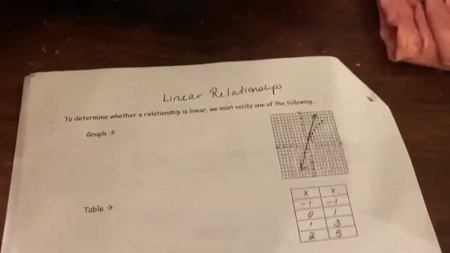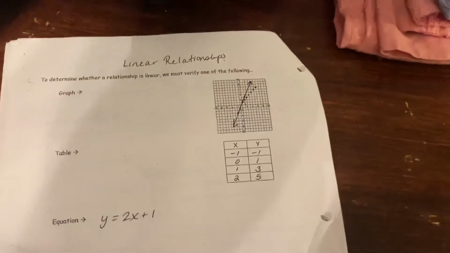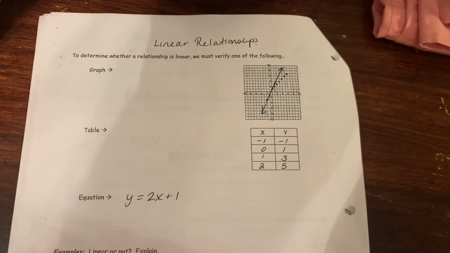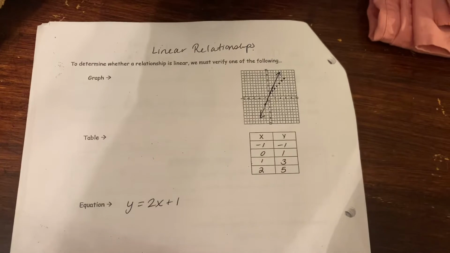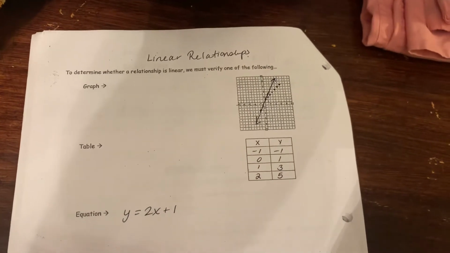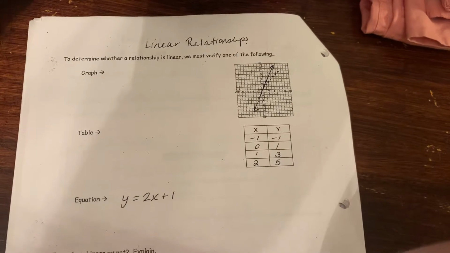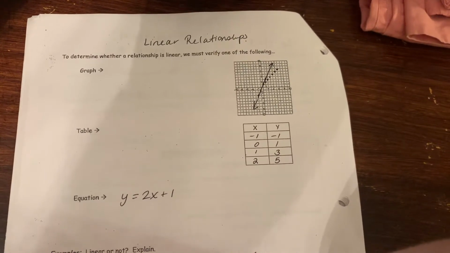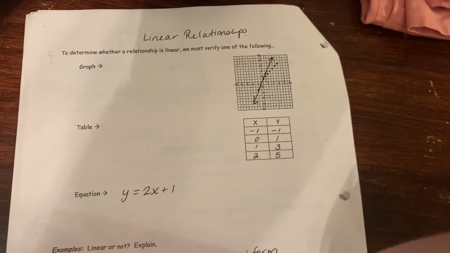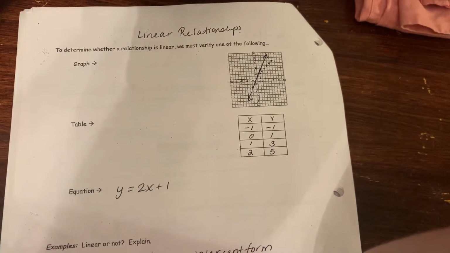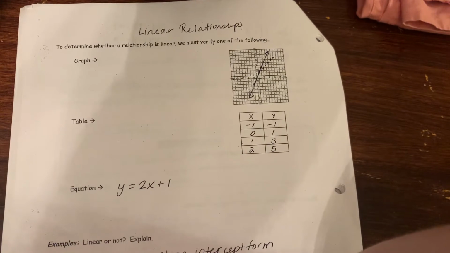Okay, this section's about linear relationships and determining if you're given a table, an equation, or a graph, if it is linear. So just take a moment, hit pause, and copy the table, copy the equation, and copy the graph. The graph is simply those table of values. So 1, -1, 0, 1, 1, 3, and 2, 5. So go ahead and copy those now.